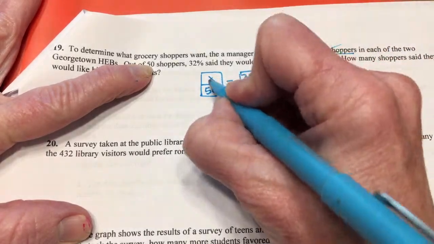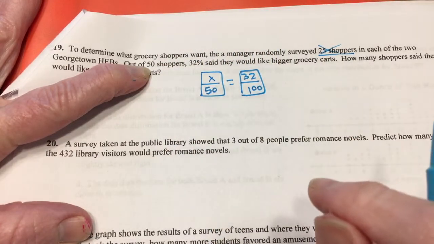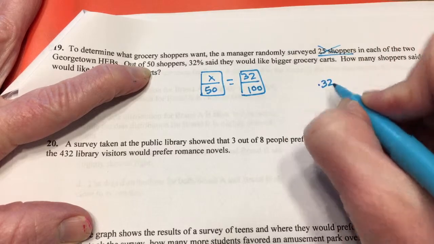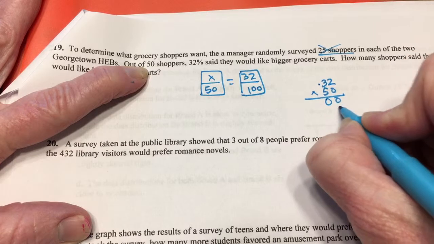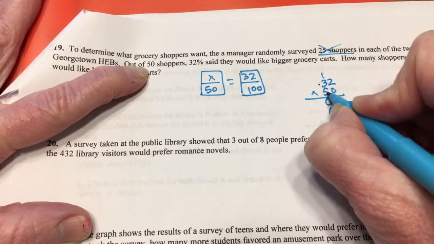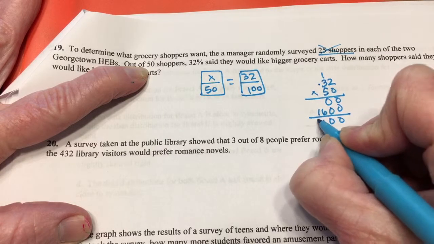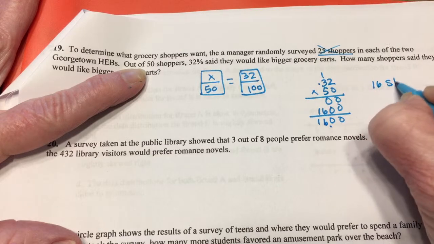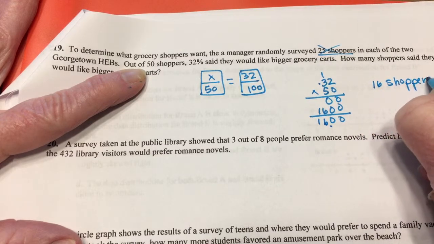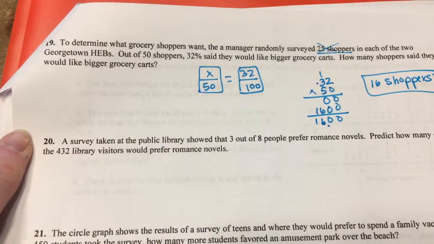And then I could just solve it. But since I'm finding 32% of 50, that's when I can use the shortcut. So I'm going to do that. 32%, change it to a decimal, is 0.32, and then multiply it times 50. So that's 0, 0. Start with a 0. 5 times 2 is 10. 5 times 3 is 15, plus 1 is 16. When you add those up and move your decimal over, you're going to get 16. So 16 shoppers. Again, you're going to get the same answer if you do it with the proportion. I'm just trying to save a little time.